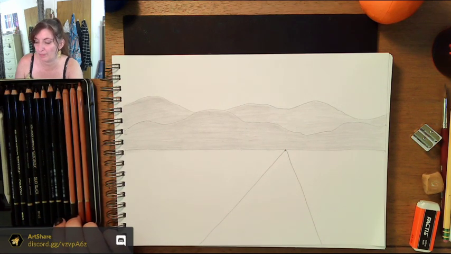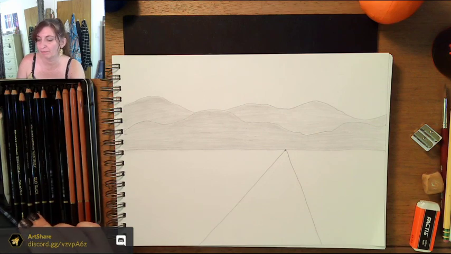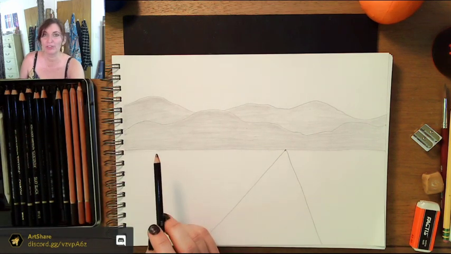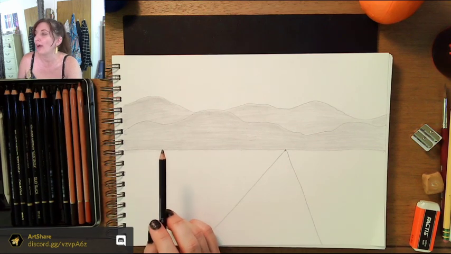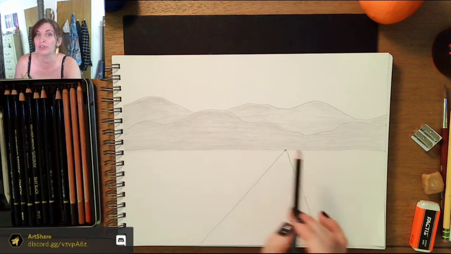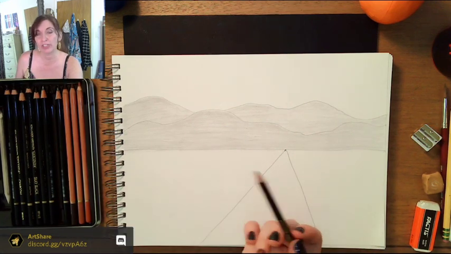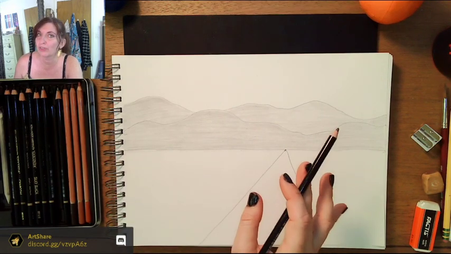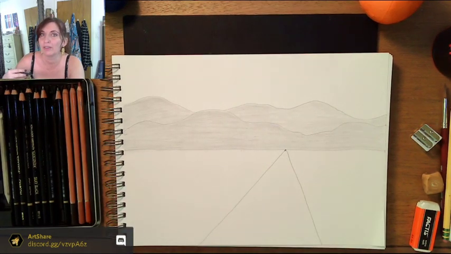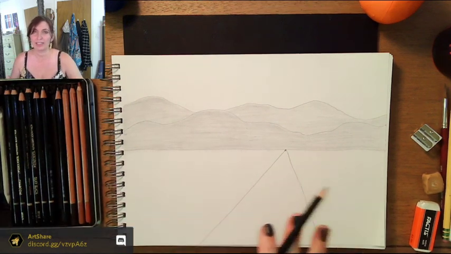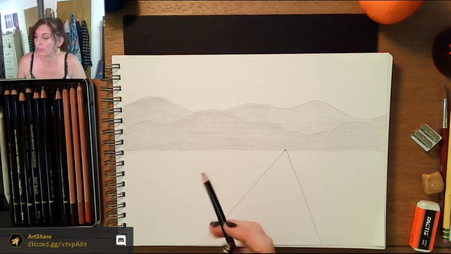What do I want to do? I'm going to do 4B. If you're using a number 2 pencil, just go a little bit darker. And instead of pressing down harder, do it in layers. Do a first layer, like your coat of paint. Do the first coat first, and then go in and do a second layer with that exact same pressure, and that will make it darker.